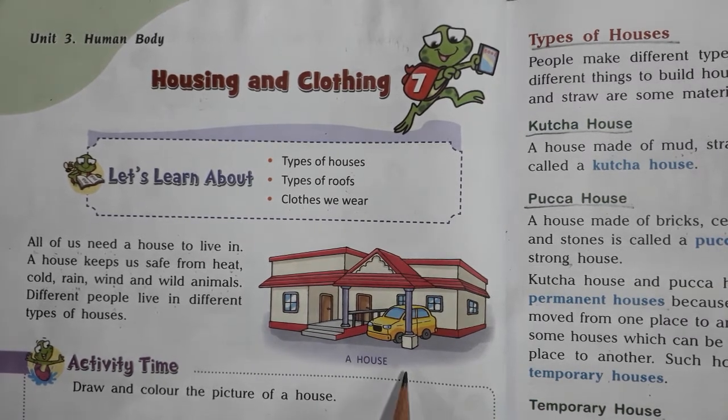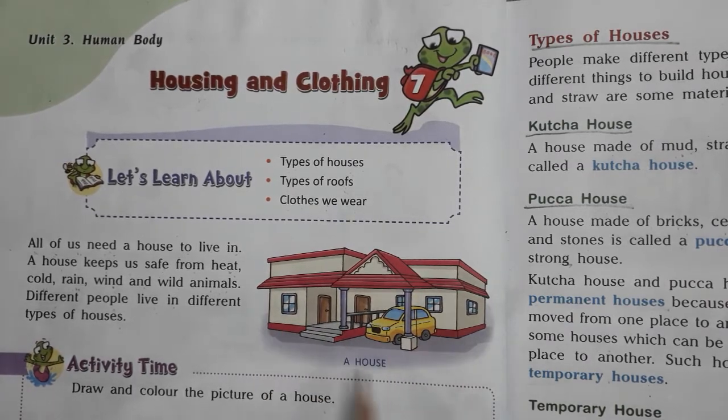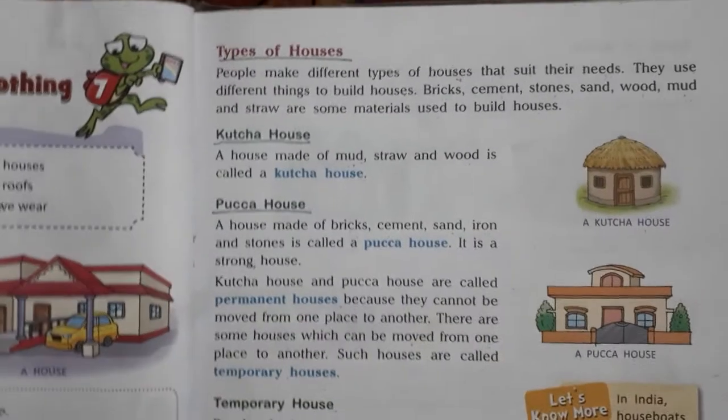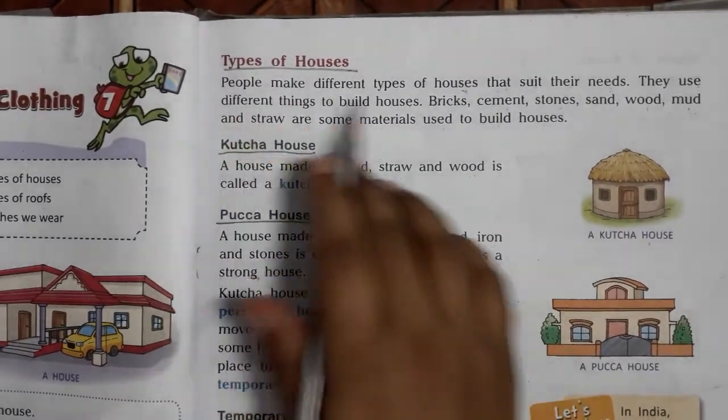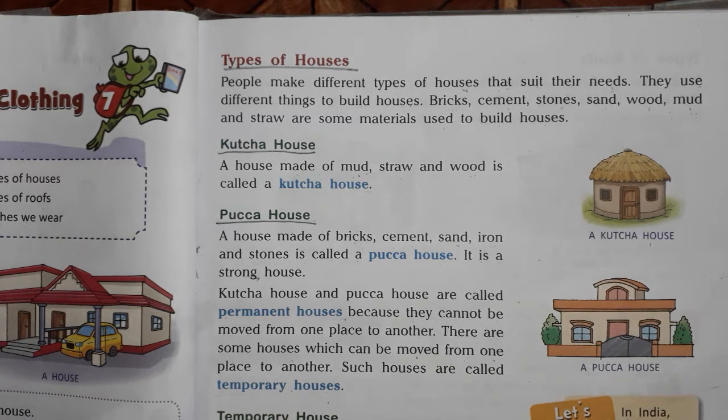This is one of the diagrams of a house. Alright, so this is a concrete house, pakka house. Then we learned about types of houses. Different people made different houses according to their needs and requirements.